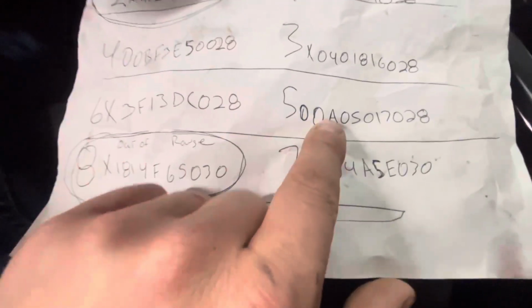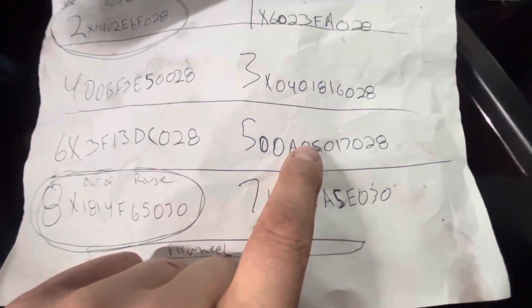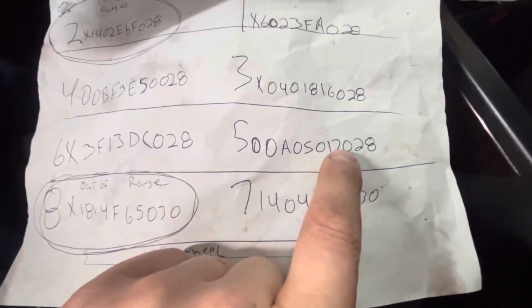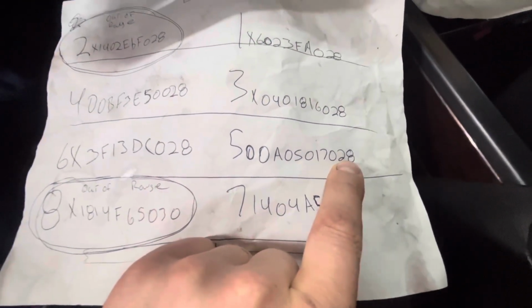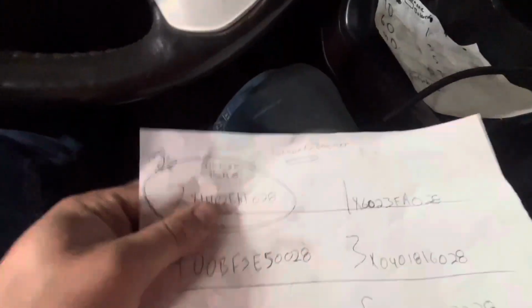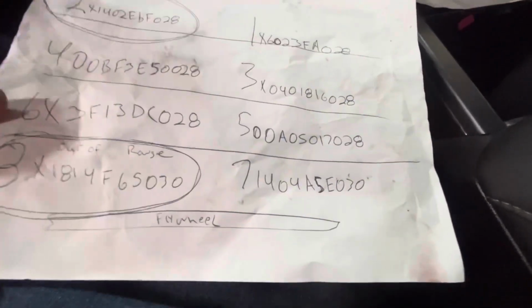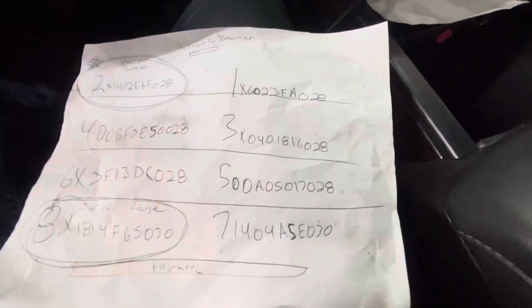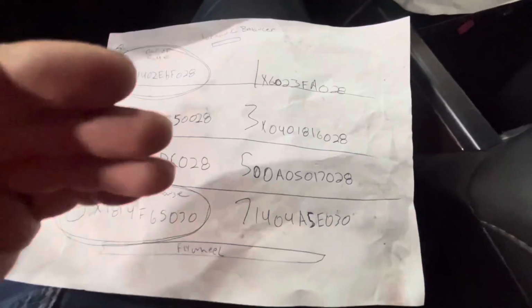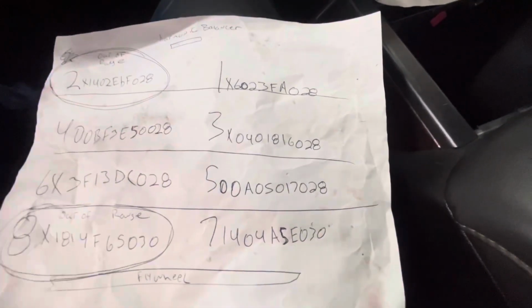So if we go through here, again, 5 is a good example. We got 2, 4, 6, 8, 10 numbers, okay? Now, you go to type this in, you get out of range, right? So you're thinking, what on earth could be the problem? Well, it turns out you need 16 numbers and letters in your flow identifier number here, okay?